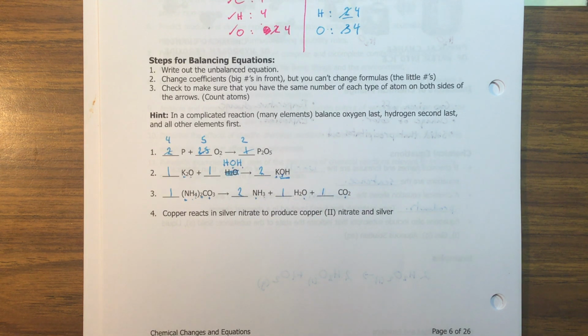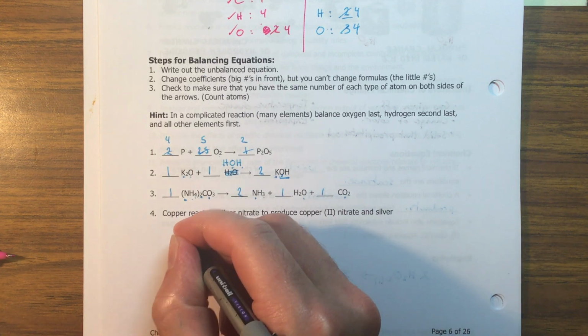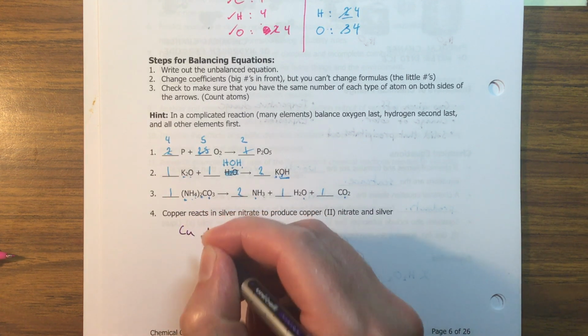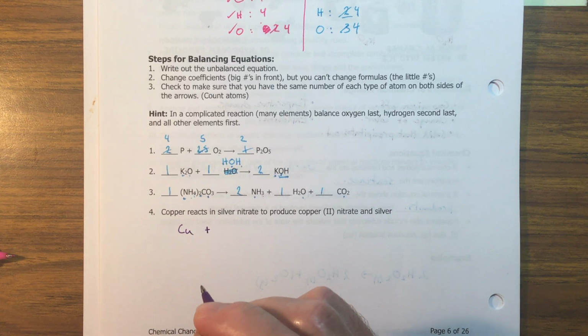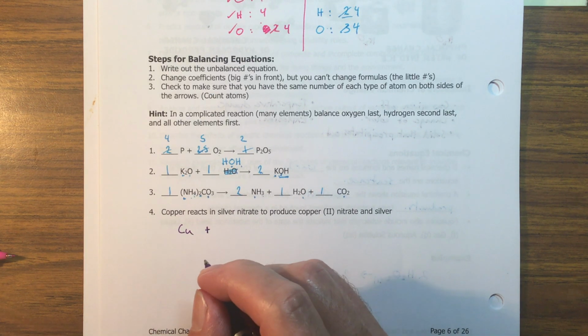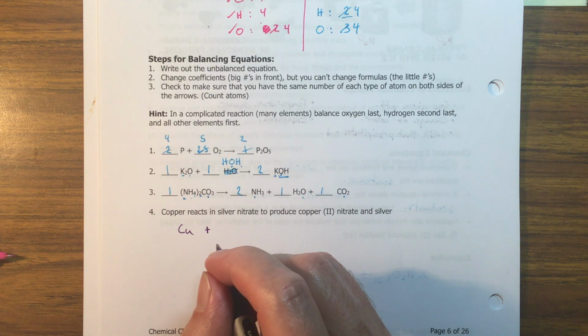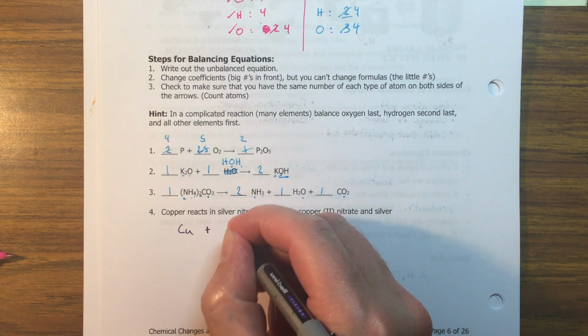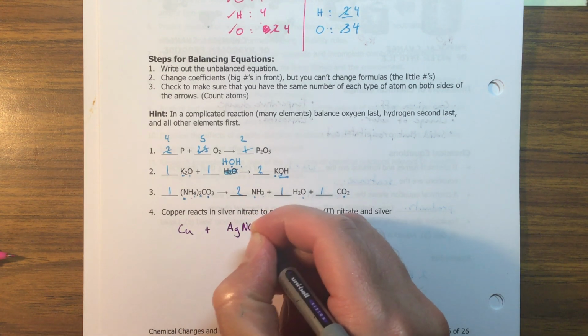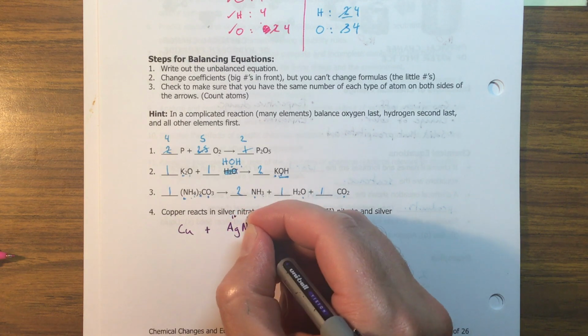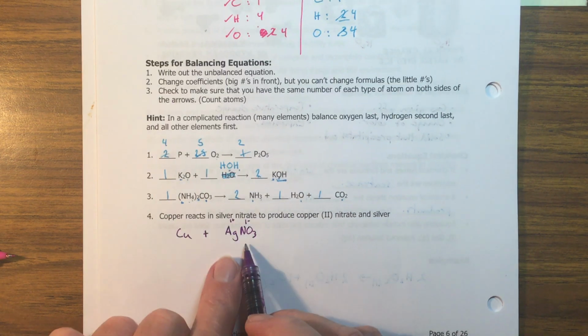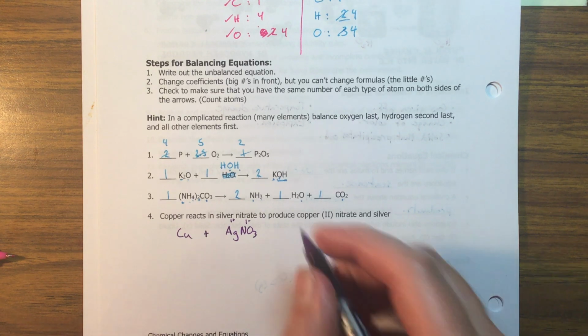Last one. Copper reacts with silver nitrate to produce copper(II) nitrate and silver. By the time you're done this unit, you should be able to do equations like this pretty easily. Copper is just Cu plus silver nitrate. Silver is Ag plus 1, and nitrate is NO3, 1 minus, so this is AgNO3. Ag is a 1 plus and NO3 is a 1 minus, so this is ionically balanced. We have to do that first.